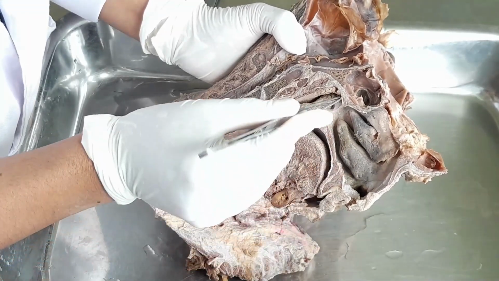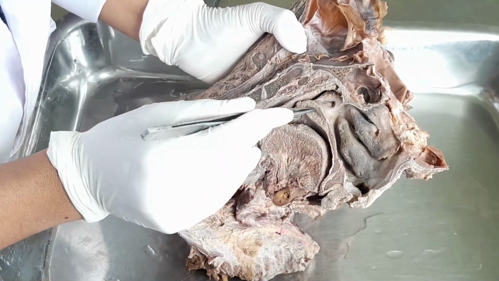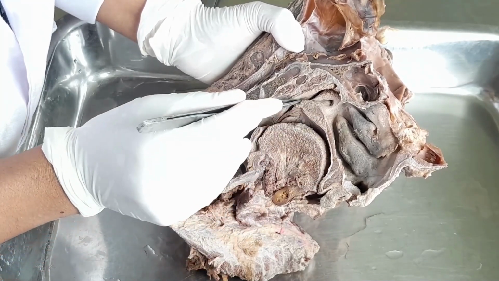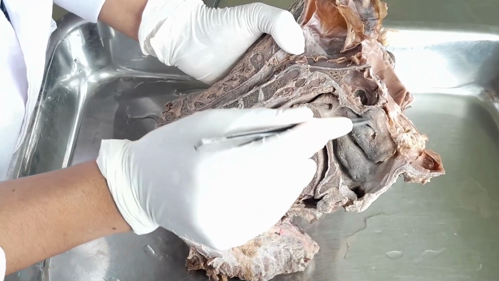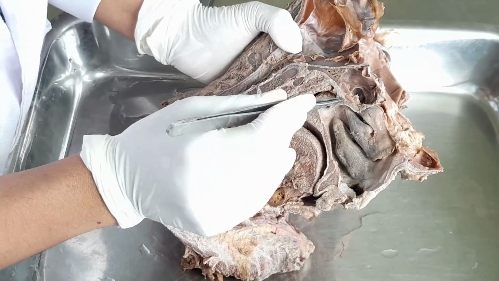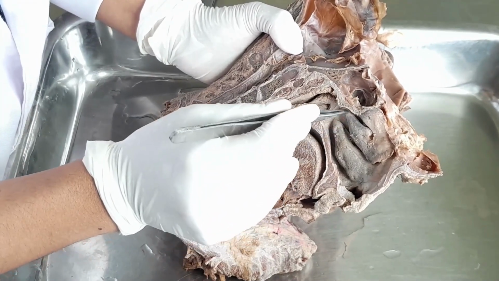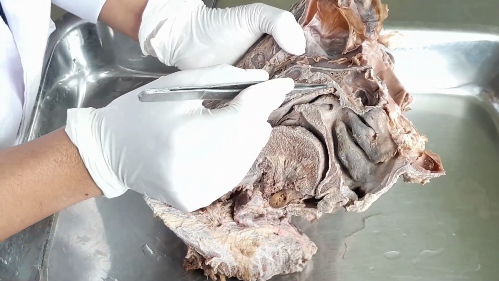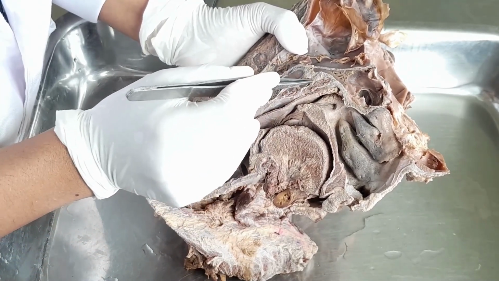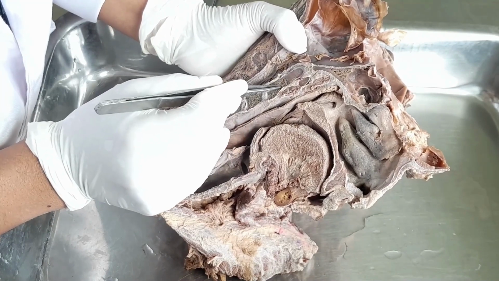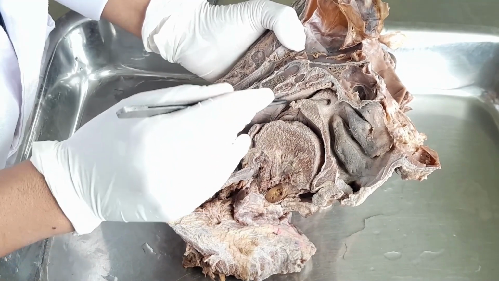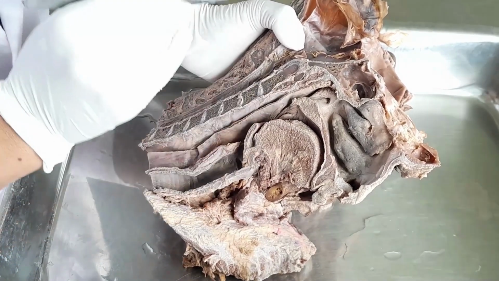Nasopharynx extends from the base of the skull and up to the soft palate. So, you are seeing here this is hard palate and this is the soft palate, and this is the lateral wall of the nose and the nasal cavity. The boundaries of nasopharynx: anteriorly it communicates with the nasal cavity. Posteriorly it is supported by the basilar part of occipital bone, anterior arch of atlas and C2 vertebrae. Inferiorly it is continuous with the oropharynx through the nasopharyngeal isthmus.